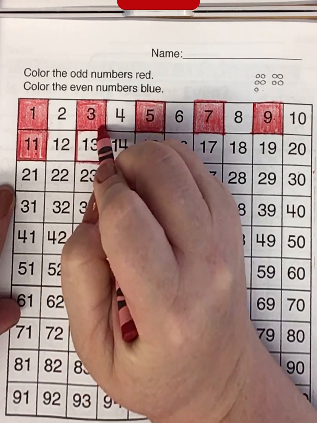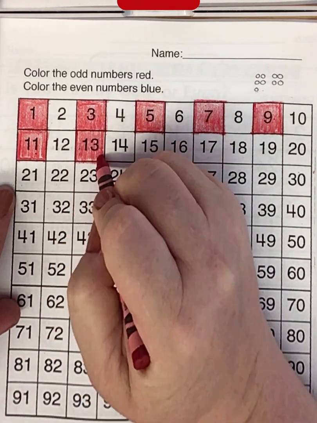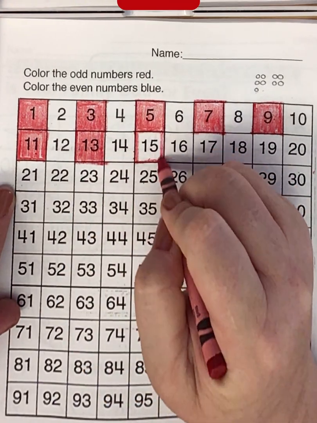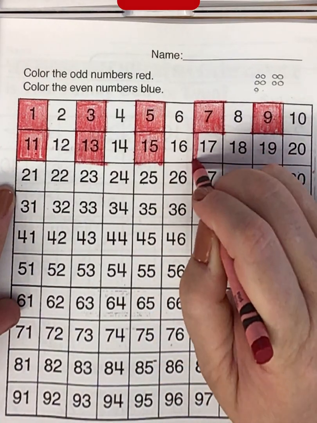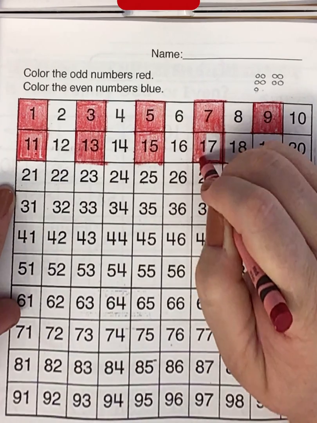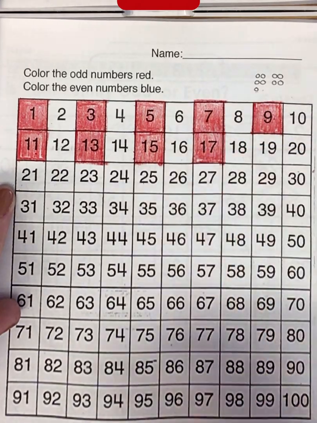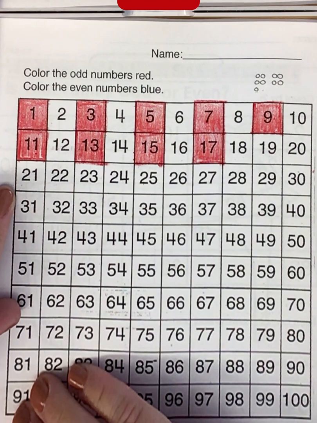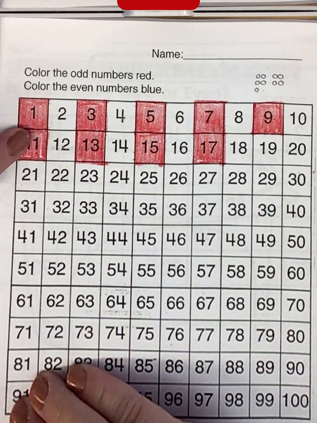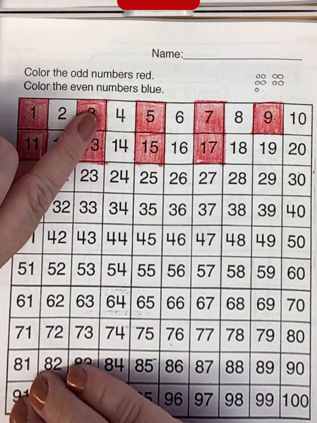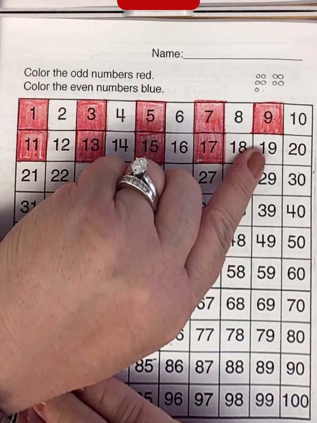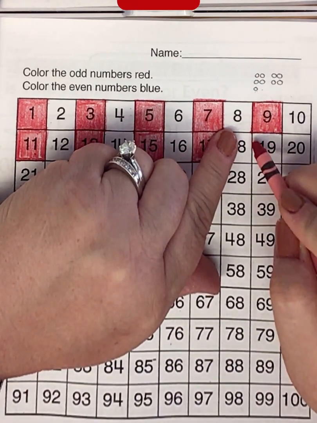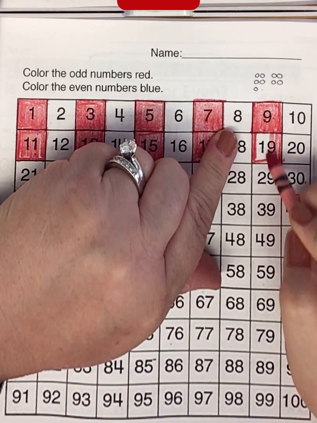13, 15, 17. Hey, wait a second. I don't know about you, but I am starting to see a pattern. I am noticing that all the numbers in this column are odd. The same with this column, and I'm betting that this one, yes, 19 is also an odd number.